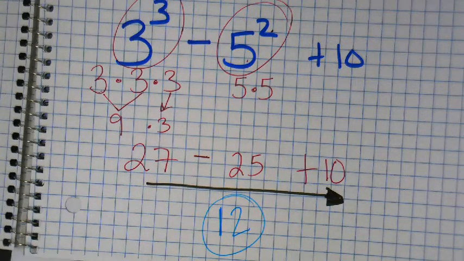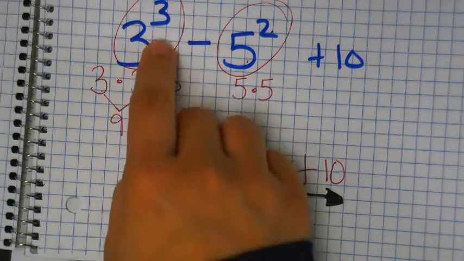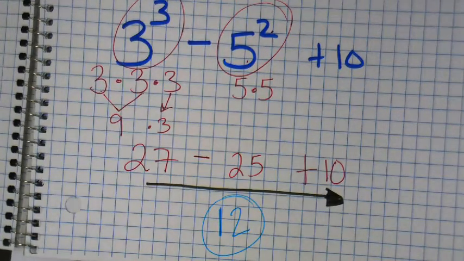Does it look hard? Yeah. You know, a lot of kids still think this is 9. Don't do that. Don't be that kid. Be better. All right? All right, cool.